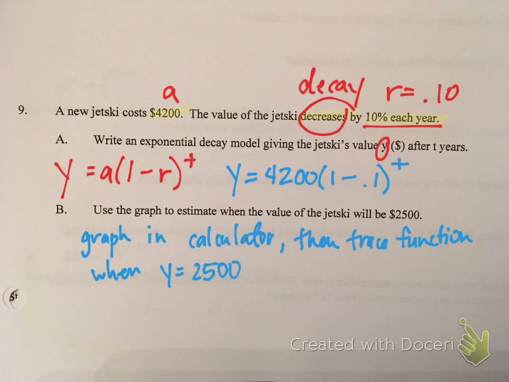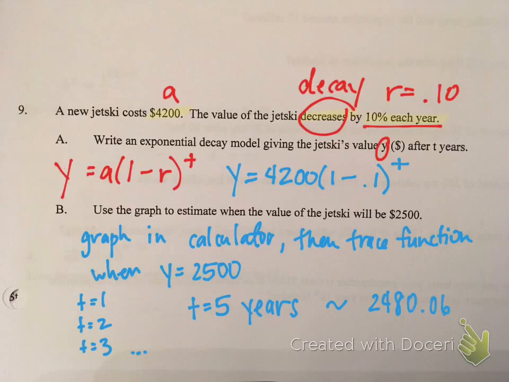So when you graph that and you plug in, so you could plug in T equals 1, T equals 2, T equals 3, you end up getting, whenever the years is 5, about 2480.06. So it would be about 5 years.